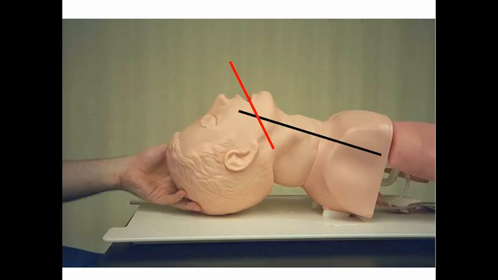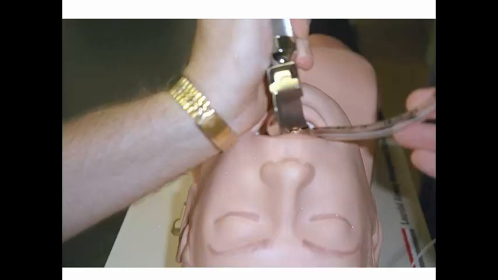At this point, the oral axis, shown in red, and the tracheal axis, shown in black, will be almost collinear, a straight line. So you should have a very reasonable view of the larynx and a straight path to the larynx. Now, to intubate it is often a simple matter of advancing the endotracheal tube along a straight line down the airway, through the glottic opening, past the vocal cords, and into the trachea.